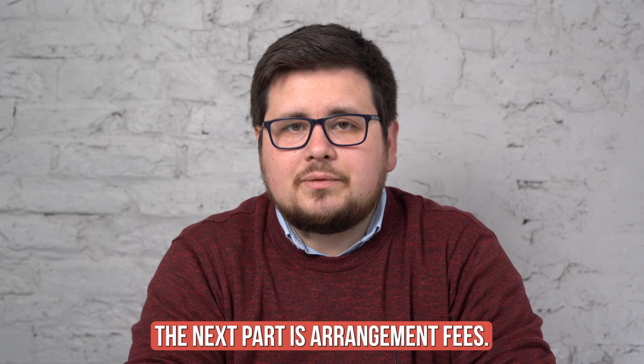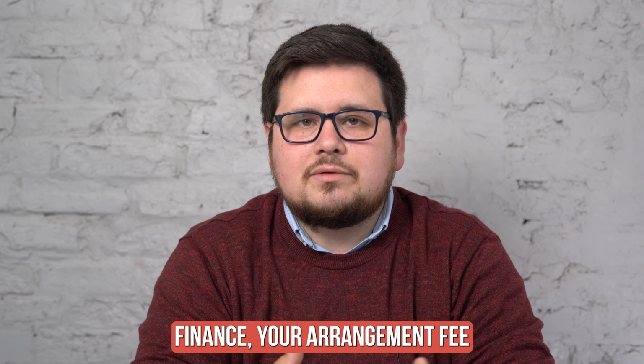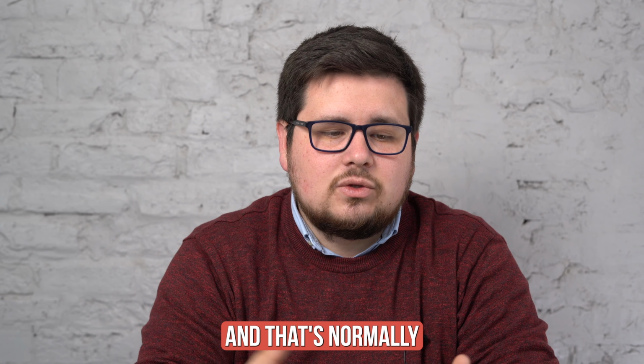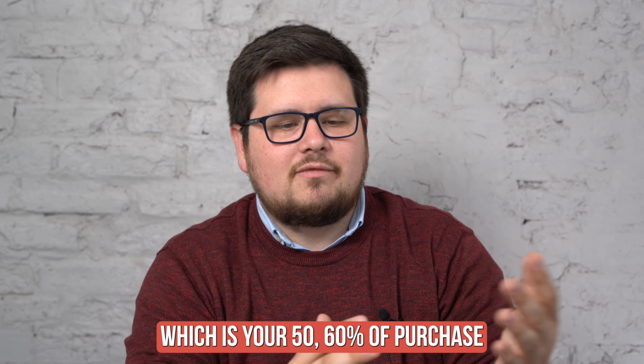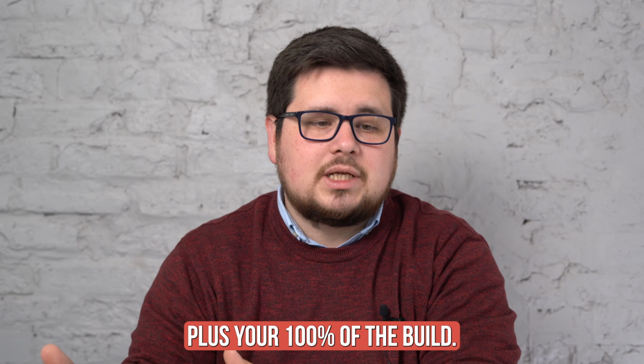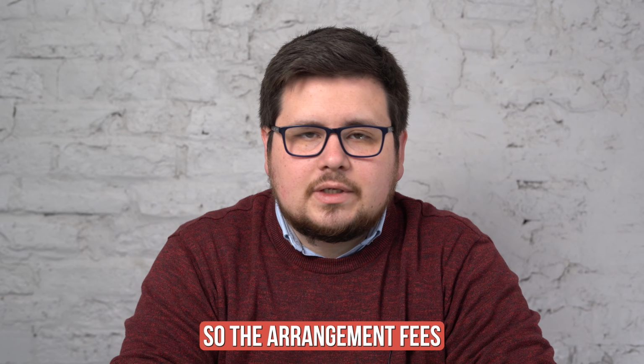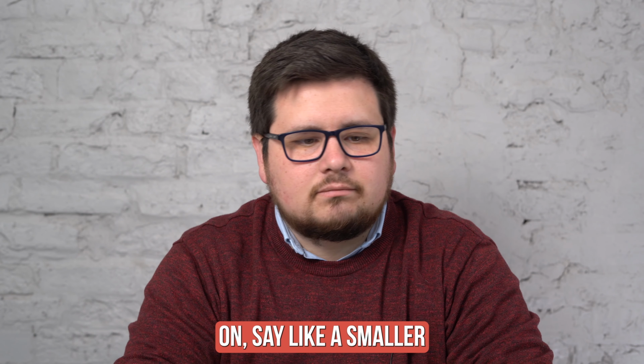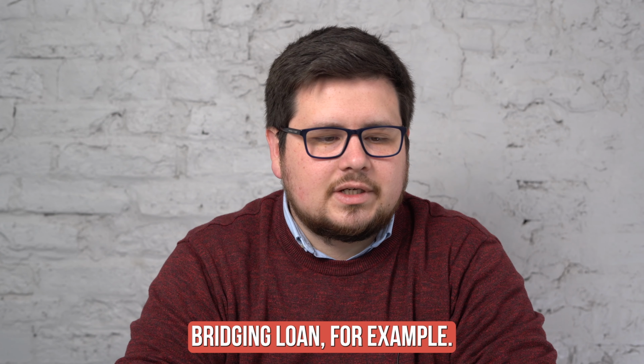The next part is arrangement fees. Similar to bridging finance, your arrangement fee is going to be about 2%, and that's normally on the gross facility, which is your 50-60% of purchase plus your 100% of the build. So the arrangement fees are substantially more than you would expect on, say, a smaller bridging loan.